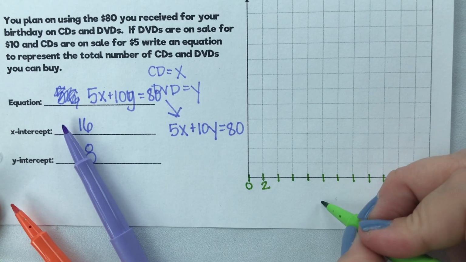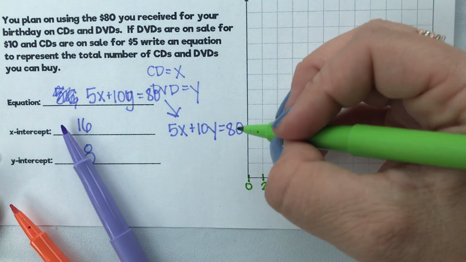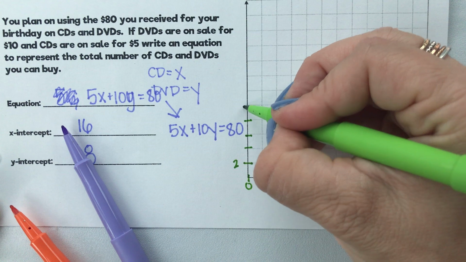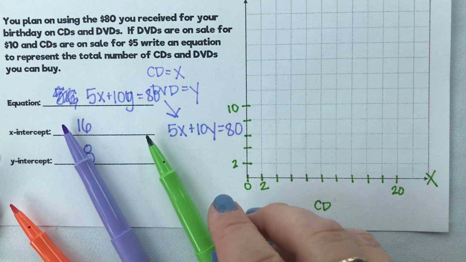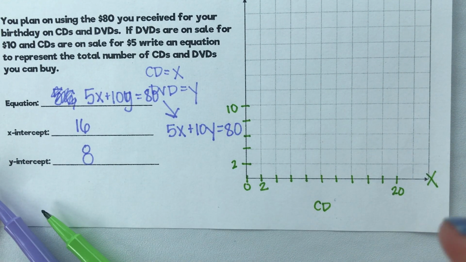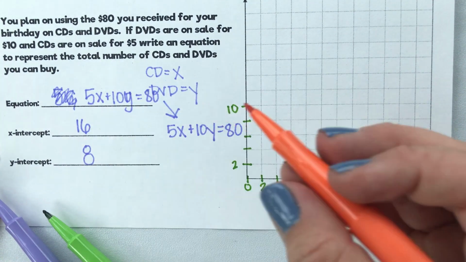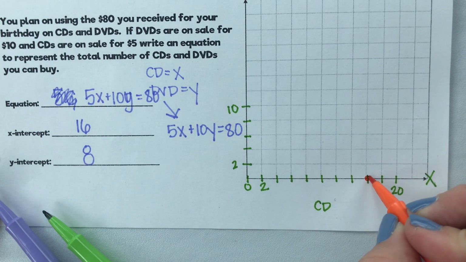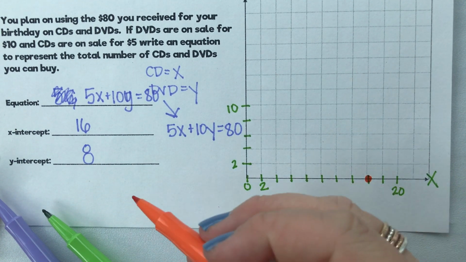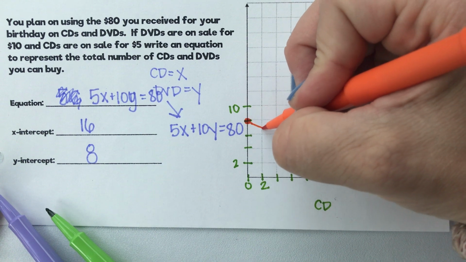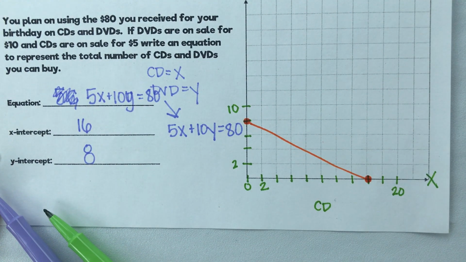Okay, and so these are our CDs. And then going up the side are going to be DVDs. 2, 4, 6, 8, 10. So now we get to graph our line. So if I only bought CDs, right, we know that our intercept was 16, so that would be right there. If I only bought DVDs, I could buy 8. So this would be the equation of my line.